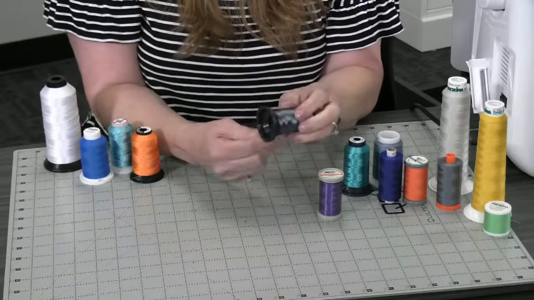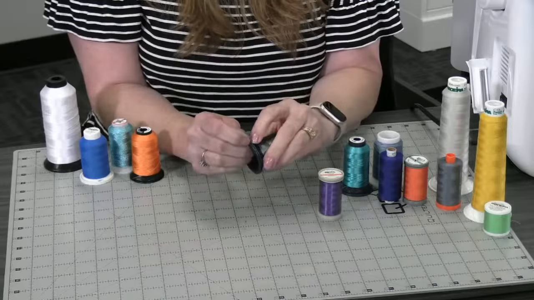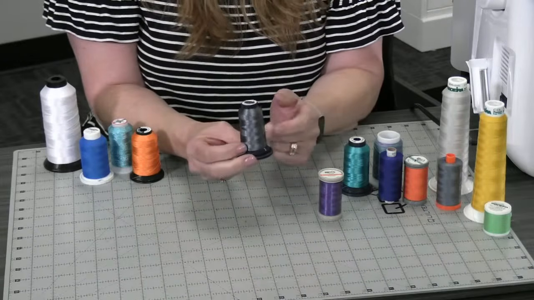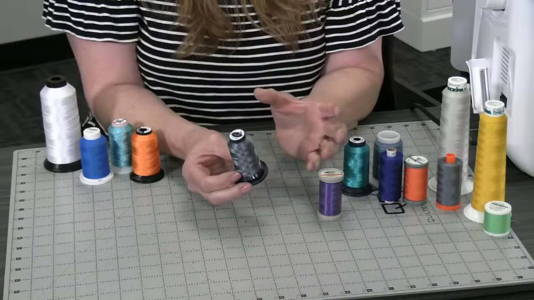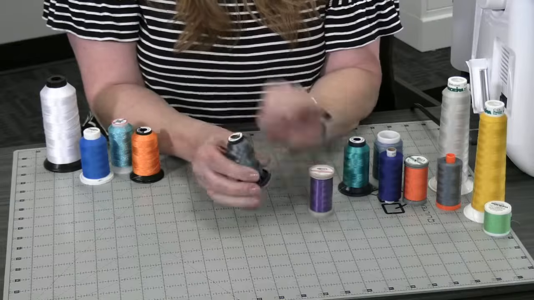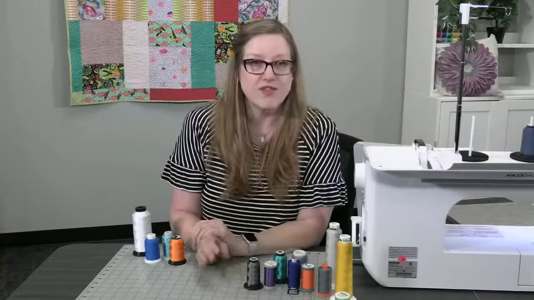I also wanted to point out, if you're doing outlines for faces or things like that, consider using a charcoal or maybe a navy or a soft navy instead of a black, because then it's not as harsh. So those are great threads to use there.